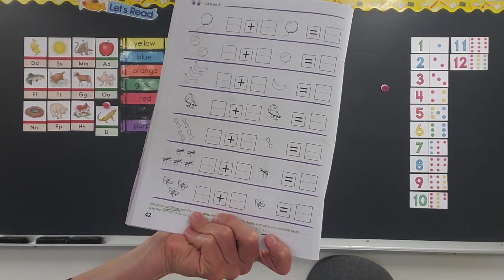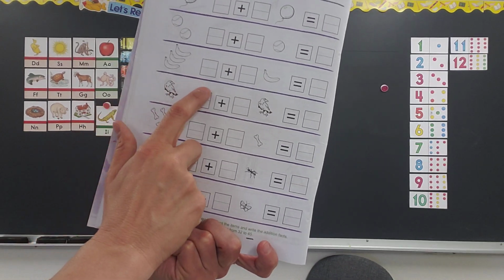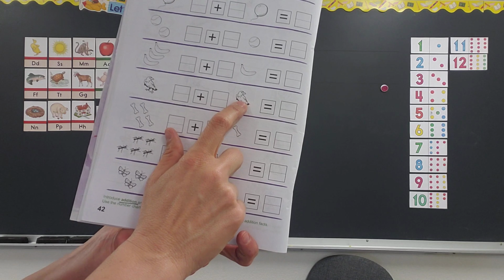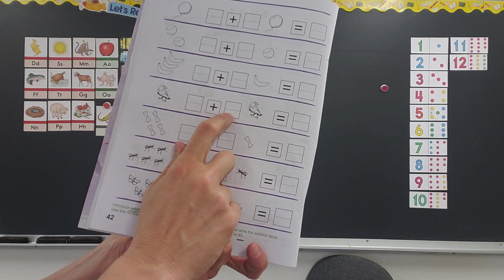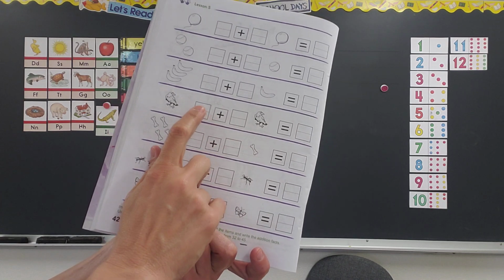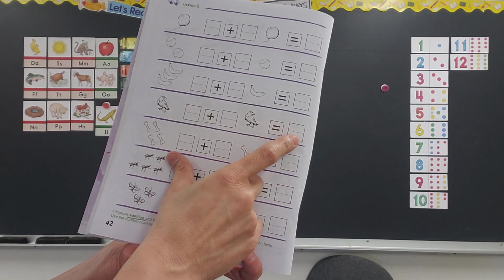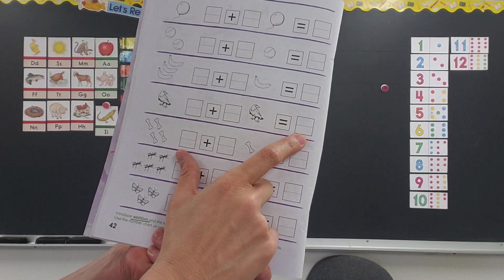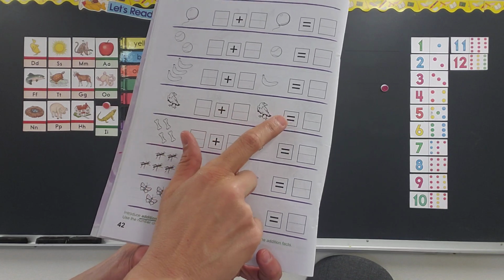Maybe you'll catch on. How many birds are on this side? Is 1. How many birds are on this side? Is 1. So how many birds do we have in all? It's 1 plus 1 equals what? 2. 1 plus 1 equals 2.